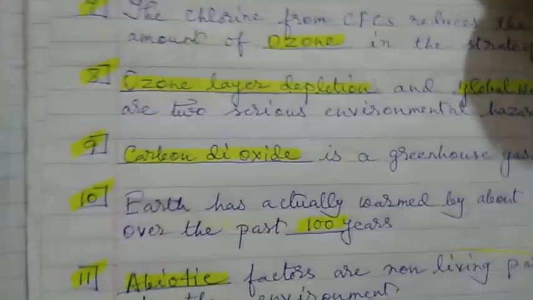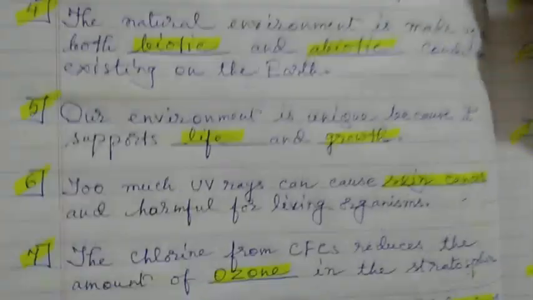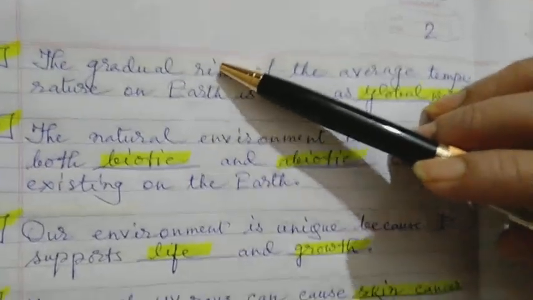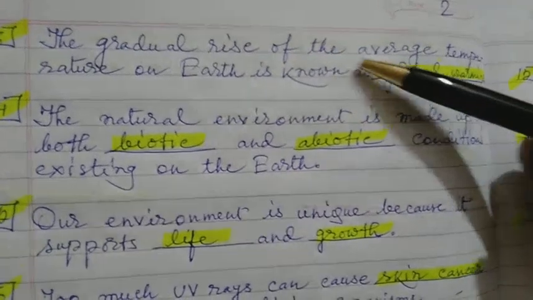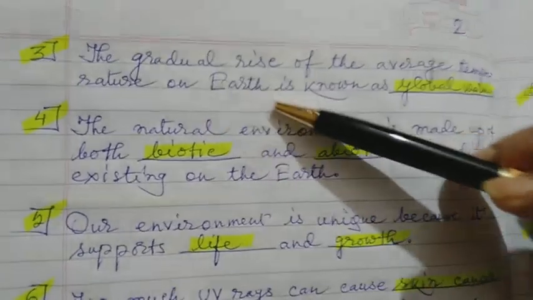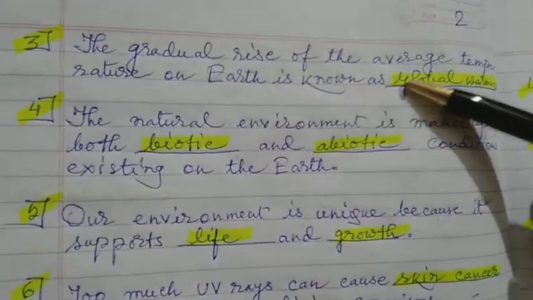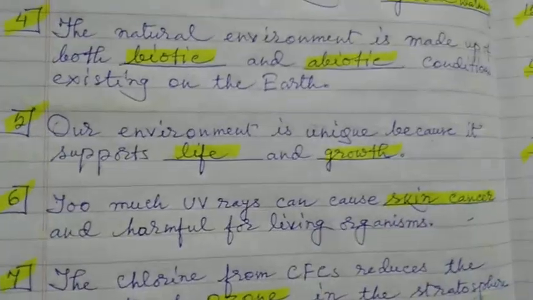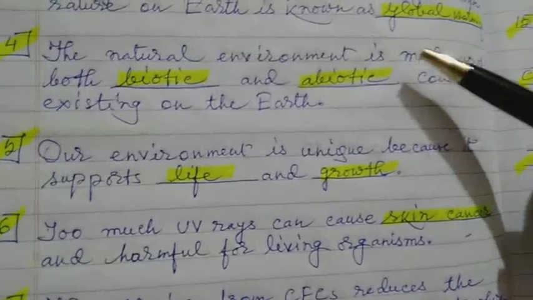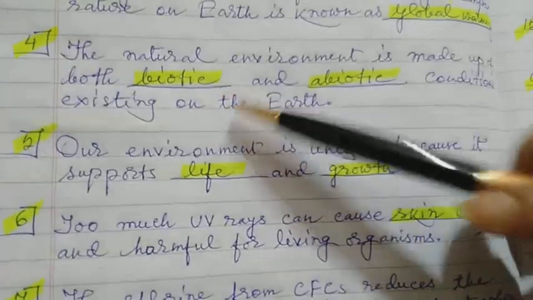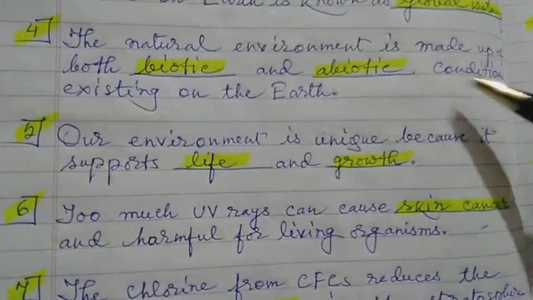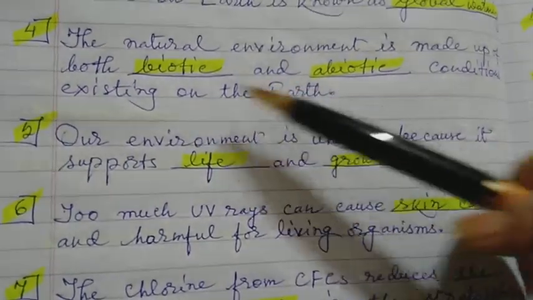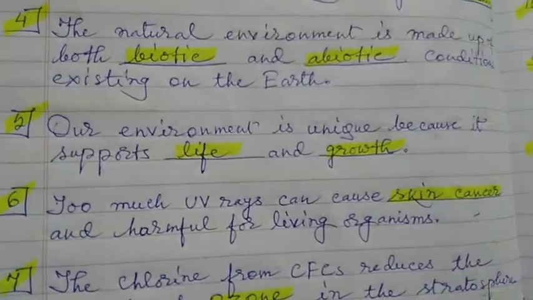Next is number 3, the gradual rise of the average temperature on earth is known as dash. Global warming. Number 4, the natural environment is made up of both biotic and abiotic conditions existing on the earth. Here was the blank, abiotic and biotic.